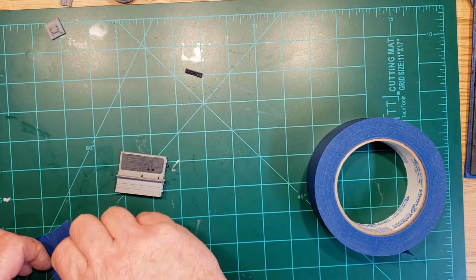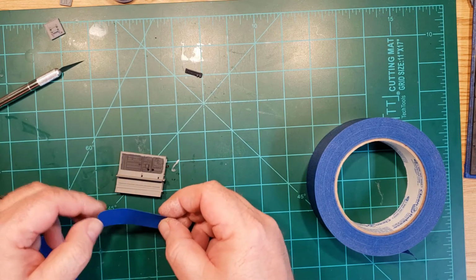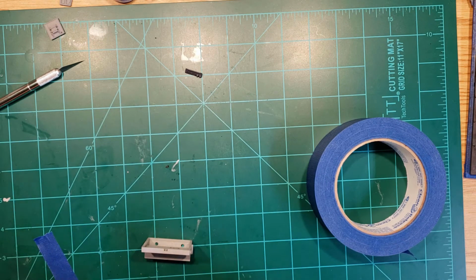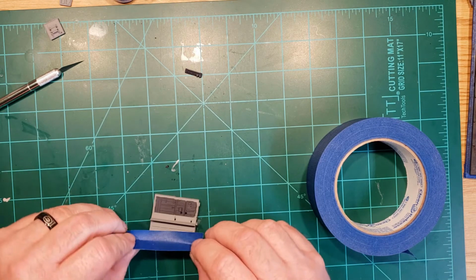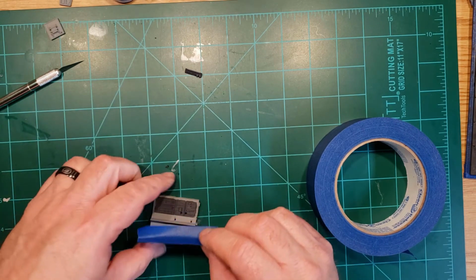All right, there we go. Have something a little bit smaller to work with than even there, and we'll still fold this over. So I fold it up like I'm rolling my own.